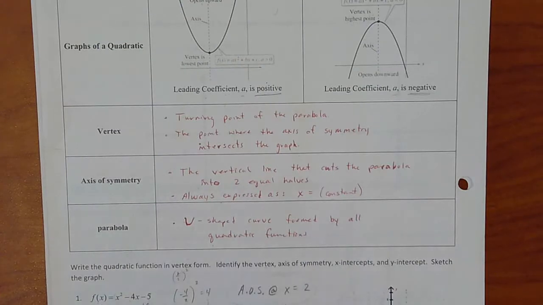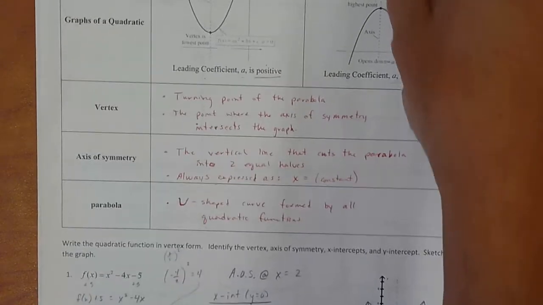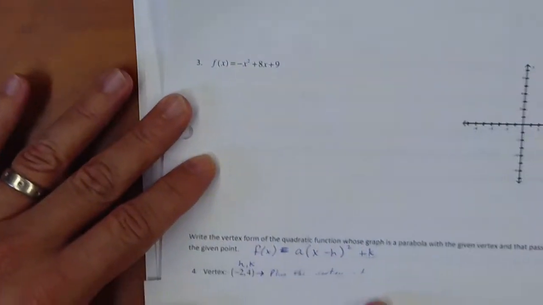All right, we're going to wait on examples 1, 2, and 3. We're going to skip those. I want to focus on examples 4 through 8 today. So turn the page and let's take a look at the directions on example 4.